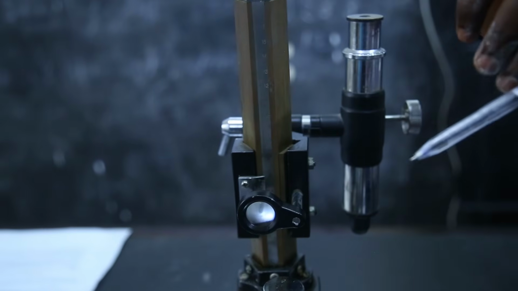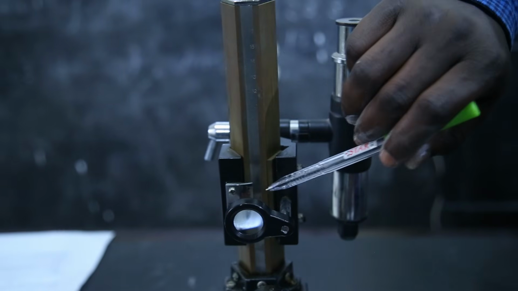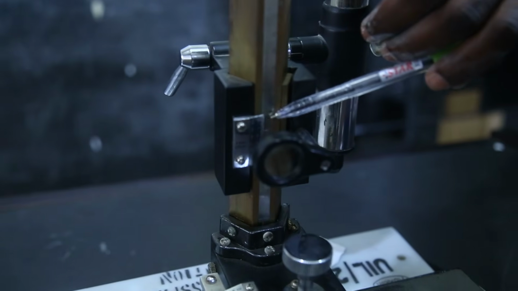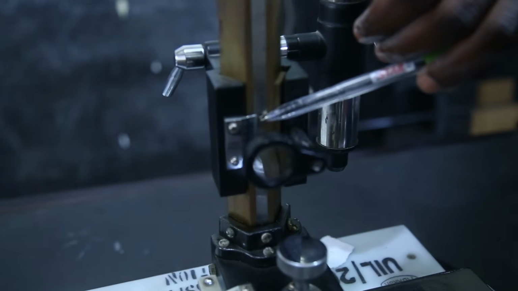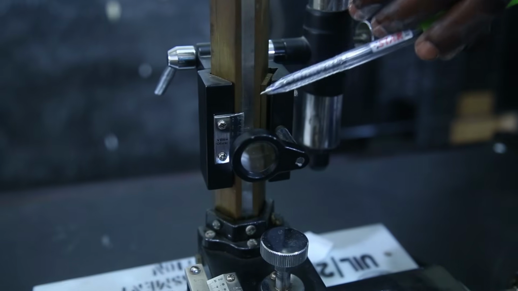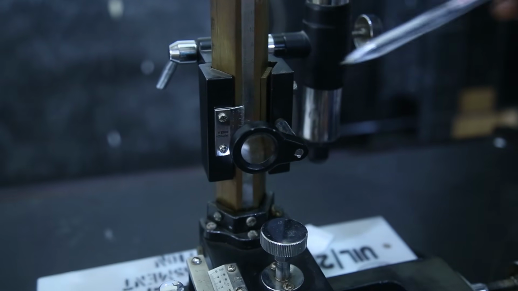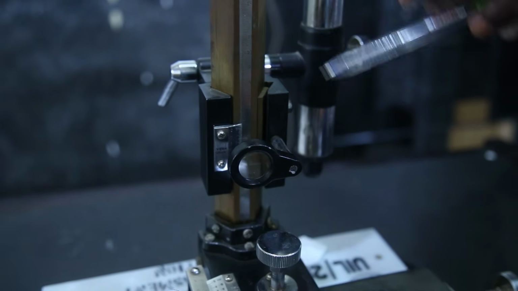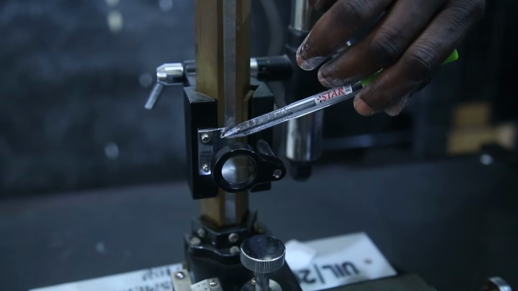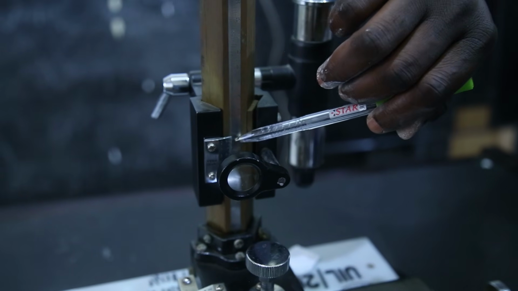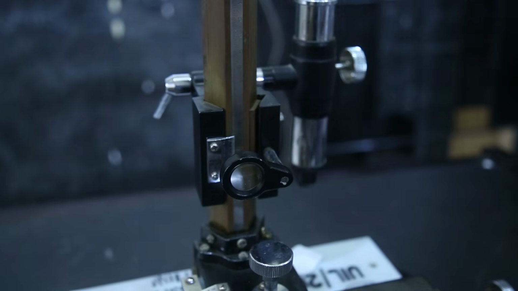Don't forget to get your main reading. Whatever you have as your main scale, you add it to your vernier scale, and your main scale reading is the one before the 0 of the vernier scale. Don't forget how to make use of the vernier scale. So get your main scale, get your vernier scale, then add them together. That will be your H1.